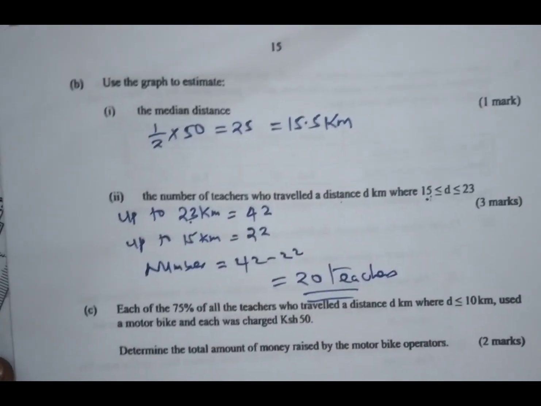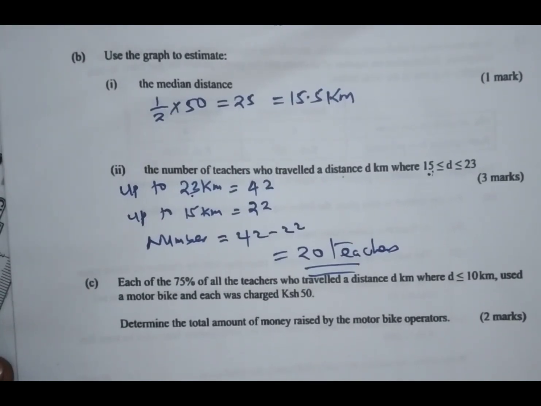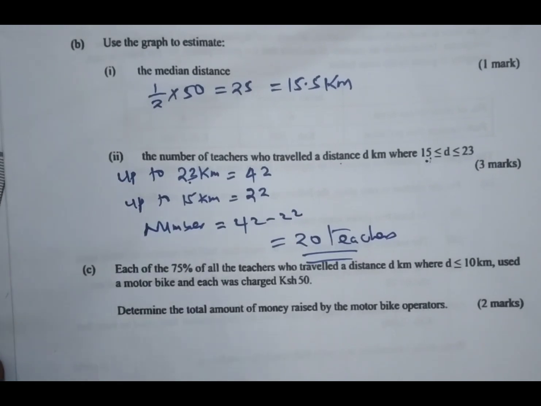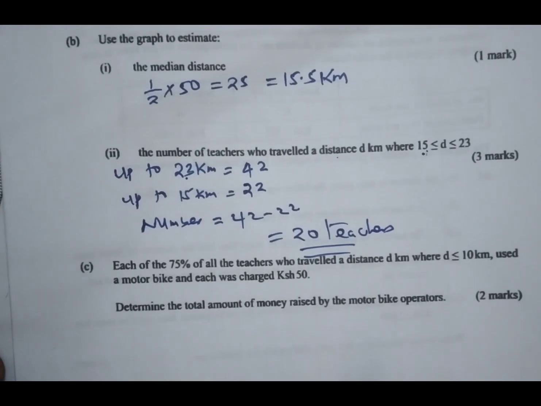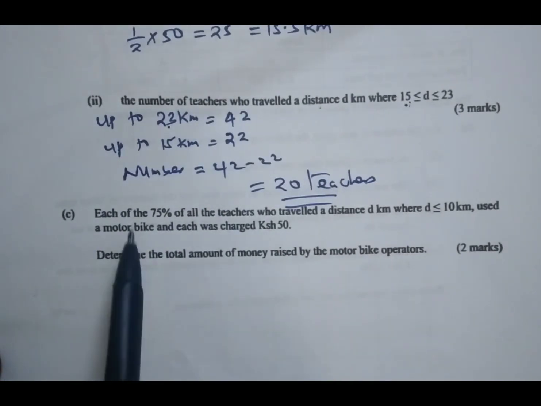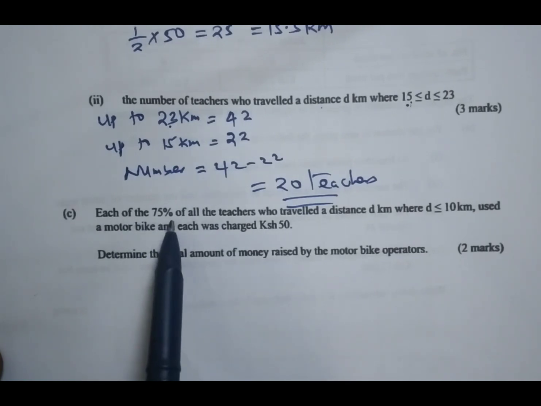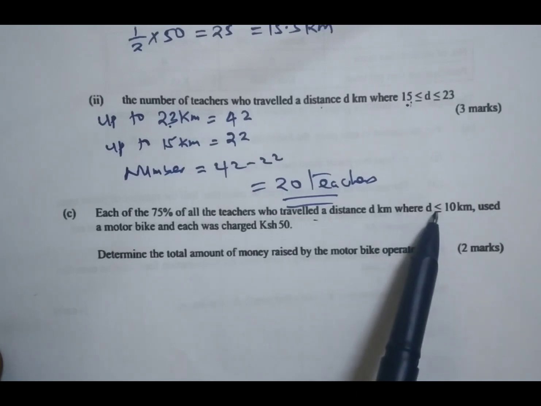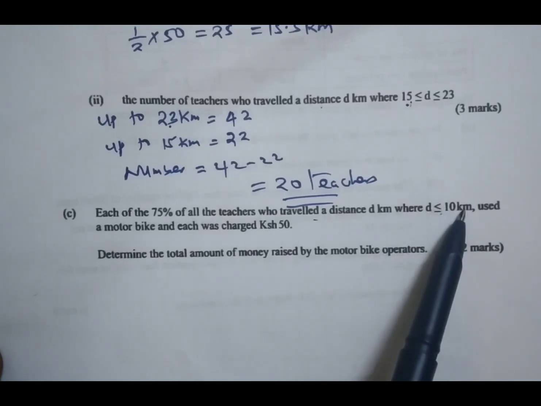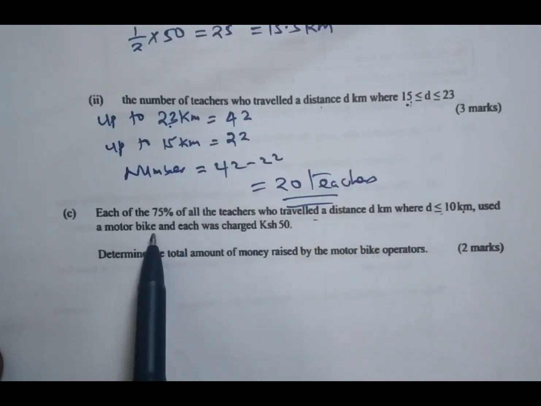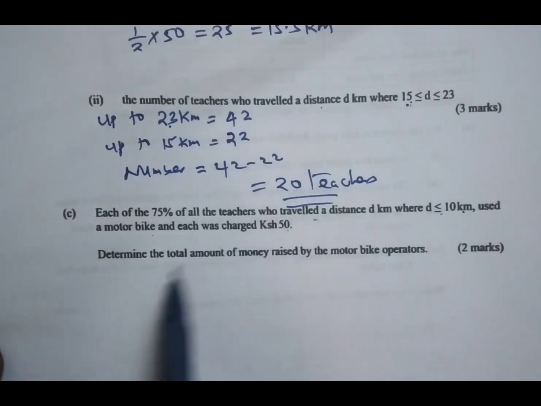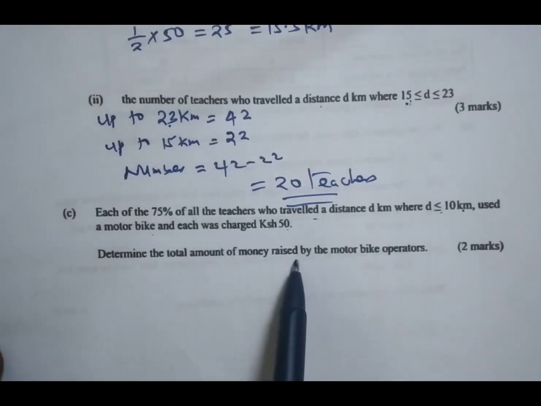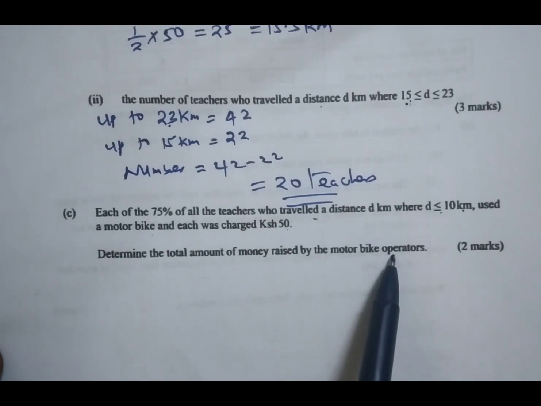We proceed. C. Each of the 75% of all the teachers who traveled a distance D, where D is less or equal to 10 kilometers, used a motorbike, and each was charged 50 shillings. Determine the total amount of money raised by the motorbike operators.